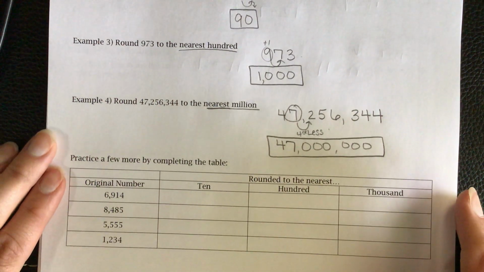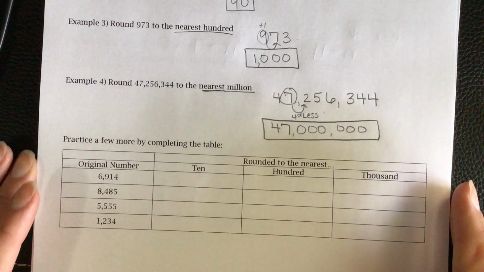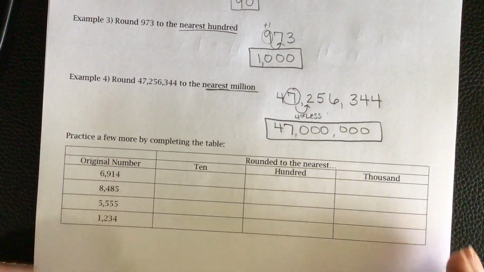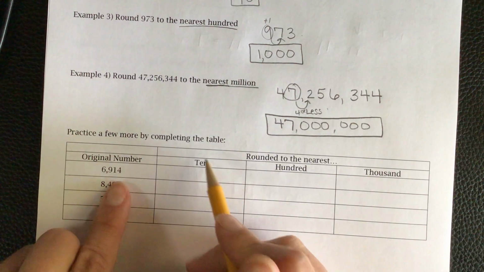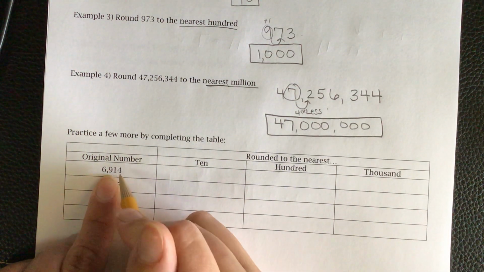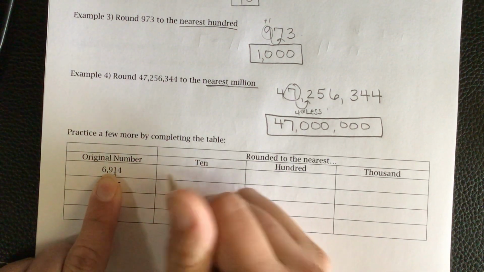Take a minute and try practicing this table on your own. Pause the video and then we'll resume the video and we'll check some of our answers. How I want you to use this is I want you to think about it like tens, hundreds, and thousands. So if I'm going to round to the tens place, what would be the answer?